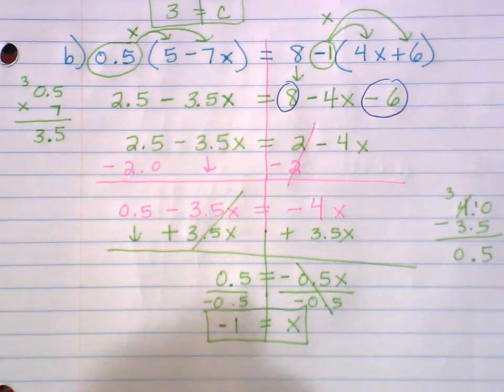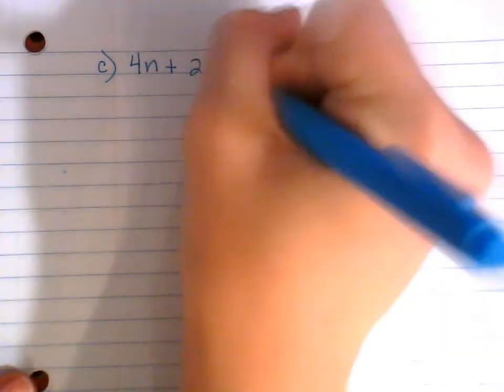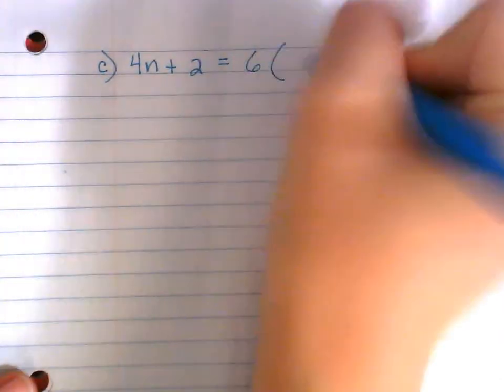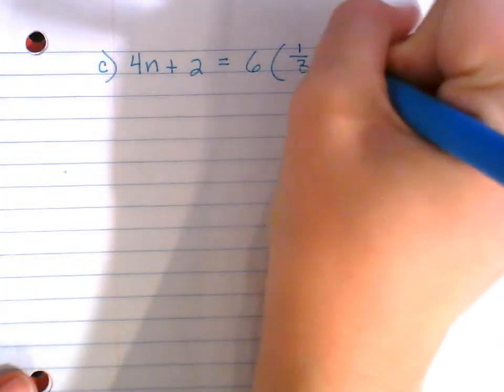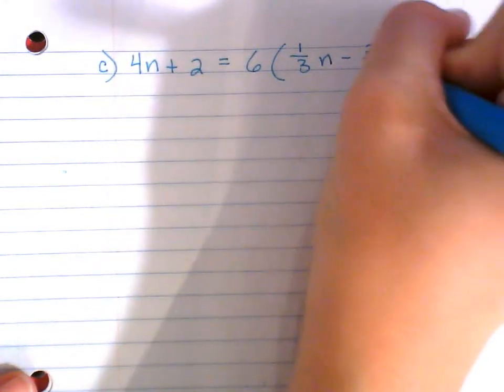So now let's do 2 with fractions. Excuse me. Okay. C. So 4n plus 2 equals 6 times 1/3 n minus 2/3.